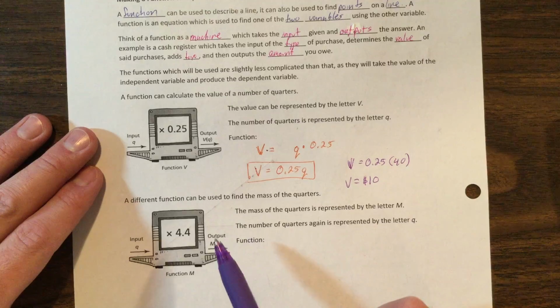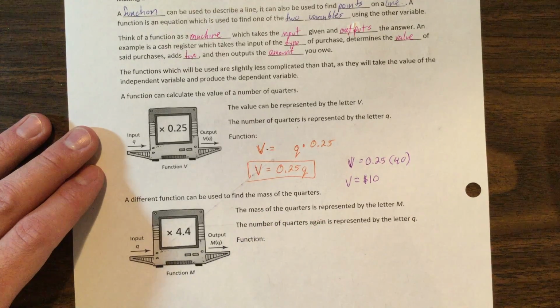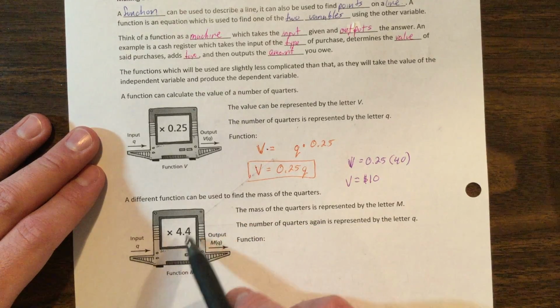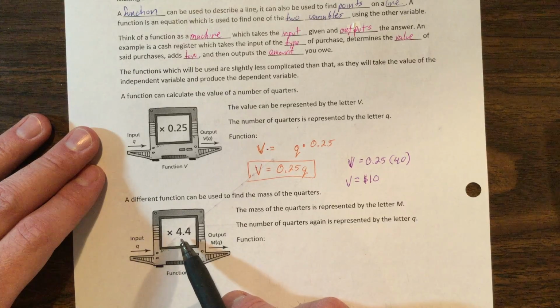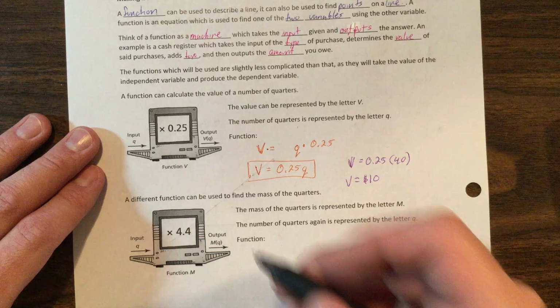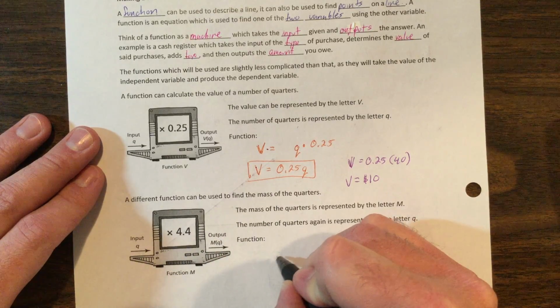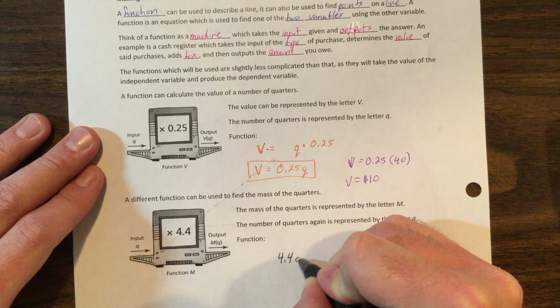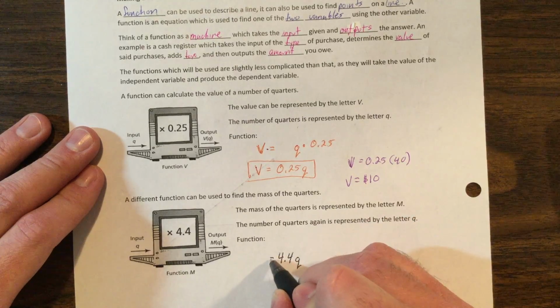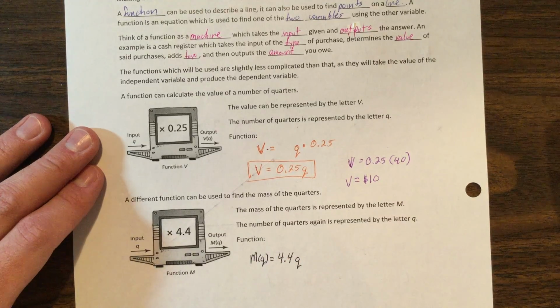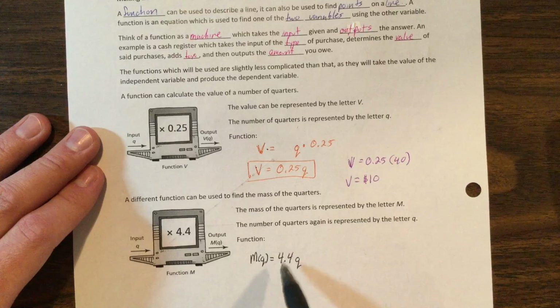A different function can be used to find the mass of quarters. Let's say we want to find out how heavy said quarters are going to be. Well, if each quarter has a mass of 4.4 grams, what we're going to do is take the input and multiply by 4.4, so we do 4.4 times the input, and this is going to equal the mass of said quarters. Okay, the mass of said quarters is going to be 4.4 times Q.